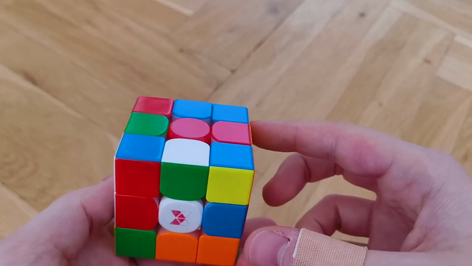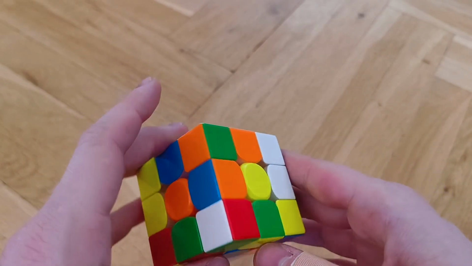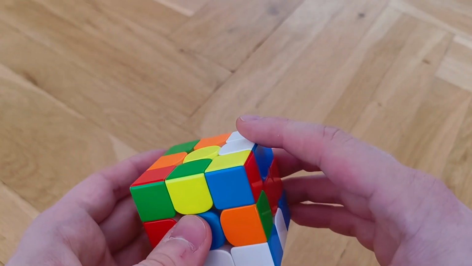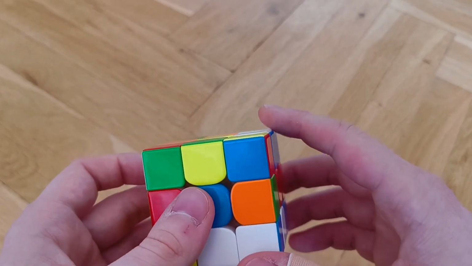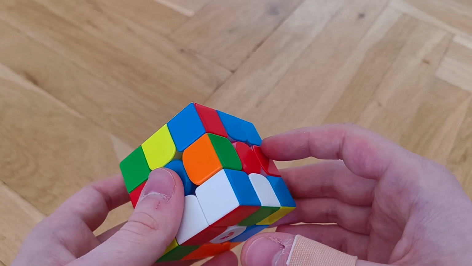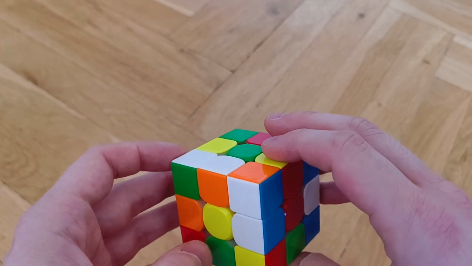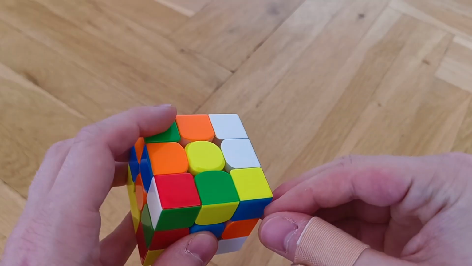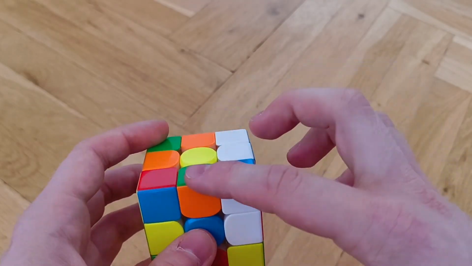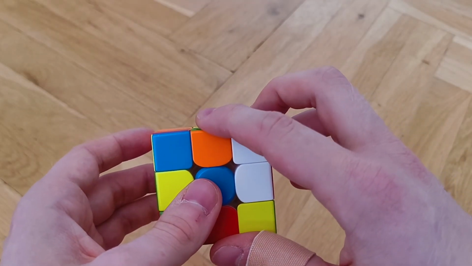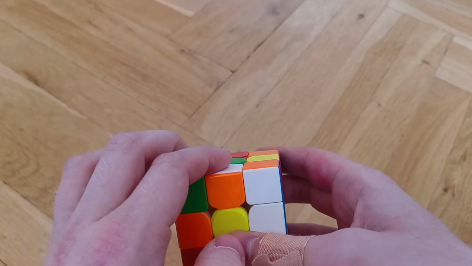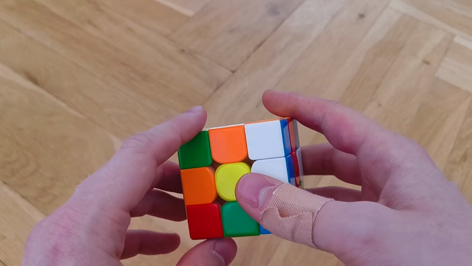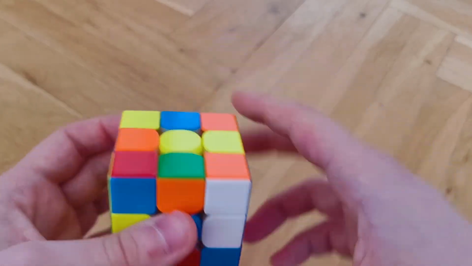So what can we learn from this scramble? The first thing is, if you're trying to predict your first pair, it is important to notice what pieces don't move very much. It is much easier to predict. This pair is relatively easy to predict because this piece moves only once and it stays there. And those two will be connected throughout our cross solution, so it is relatively easy to predict the first pair.